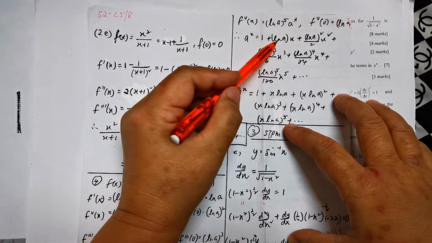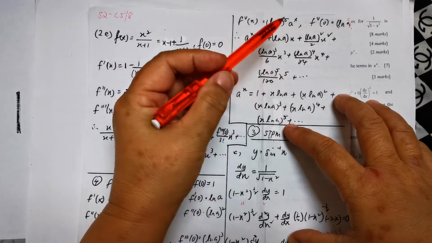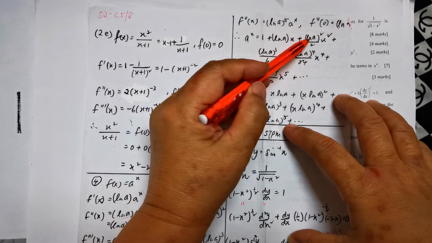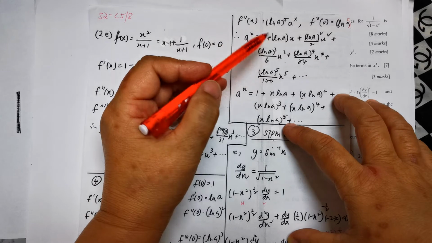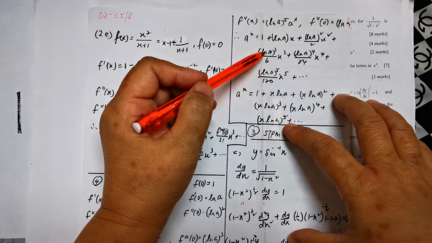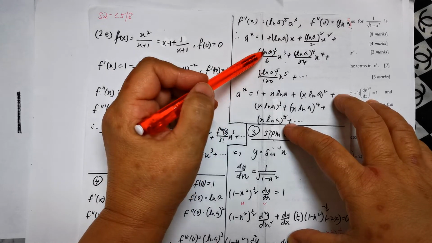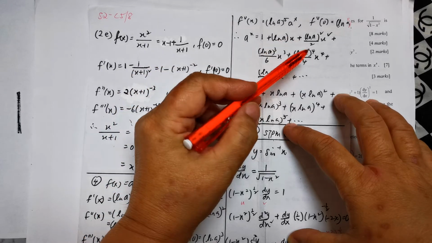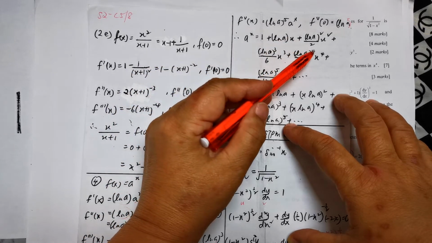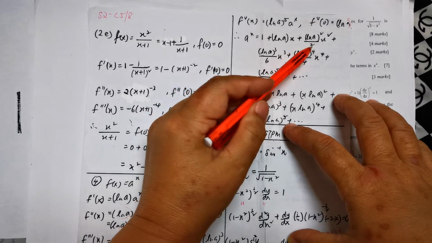F prime 0 is ln A x. F double prime is the square of ln A, so factorial 2 gives x squared. The third derivative is the cube of ln A, and factorial 3 is 6 x cubed. The fourth derivative is ln A to the power 4.